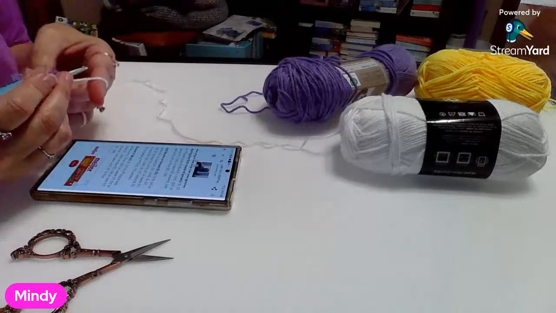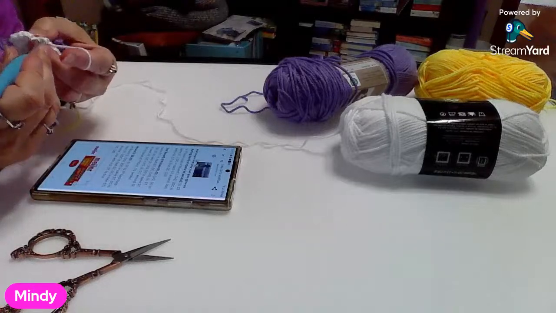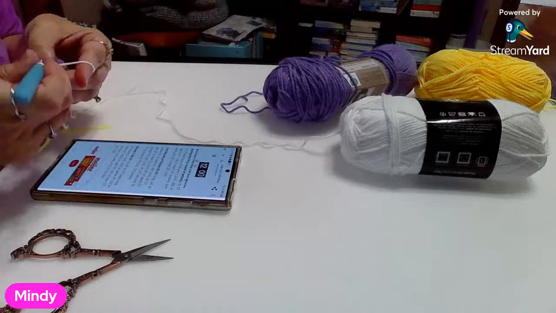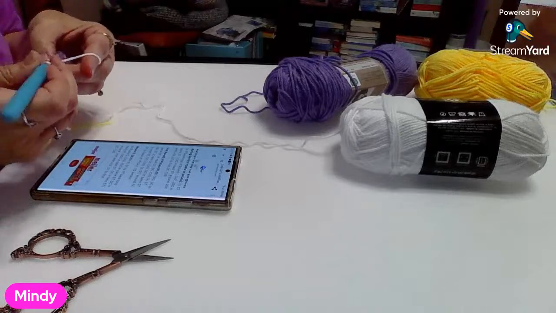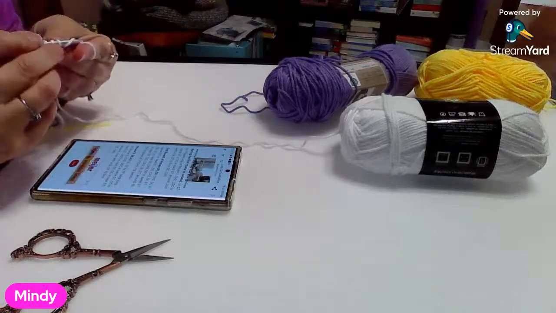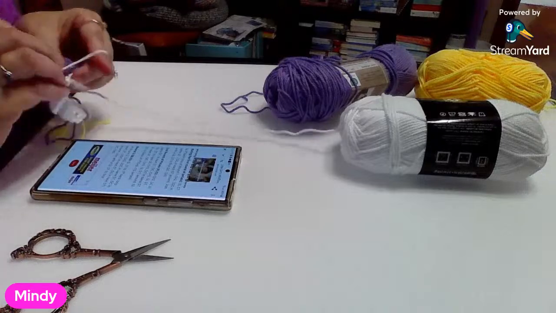Okay, slip stitch into your next. Chain 2, double crochet in the same stitch. Then go to your next stitch, double crochet. We're doing the opposite. Chain 2, slip stitch.